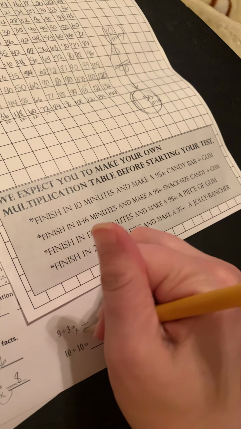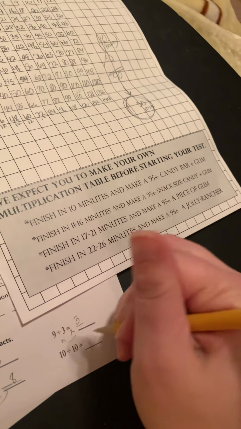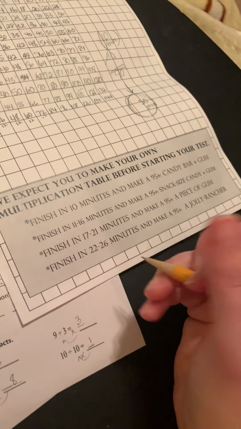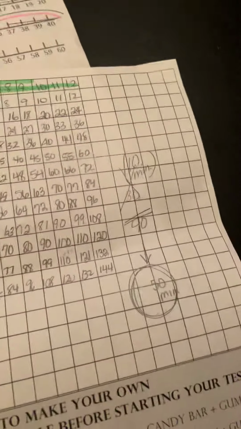What times 3 is 9? They may know that one right away. What times 10 is 10? 1. So some of it's mental math, but it's also proving, once again, this gives me multiplication, but it also gives me division. That's a big part.